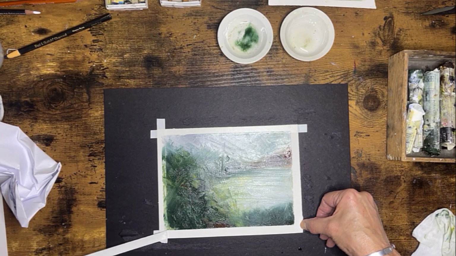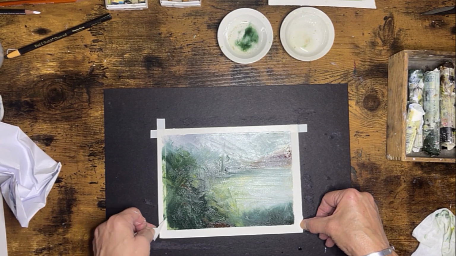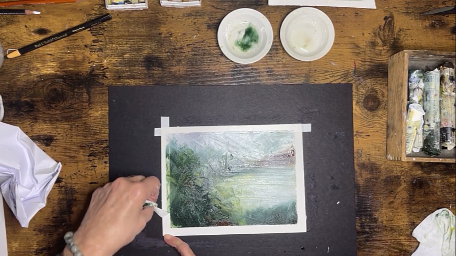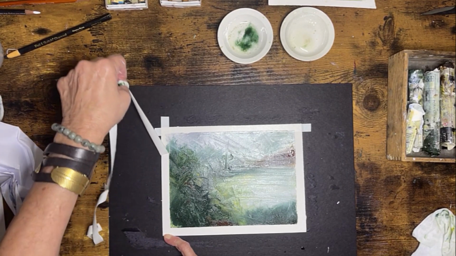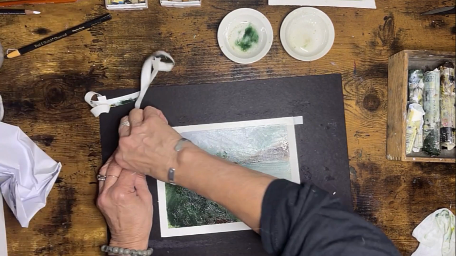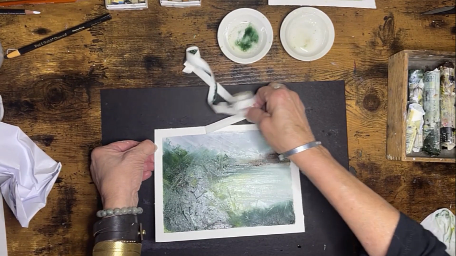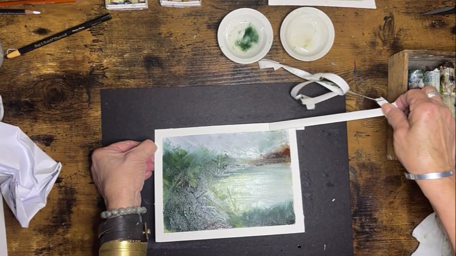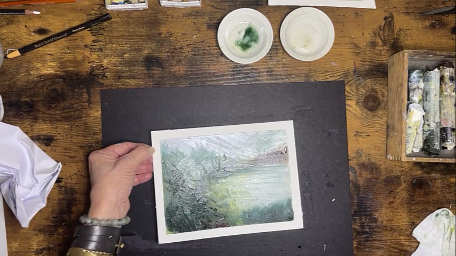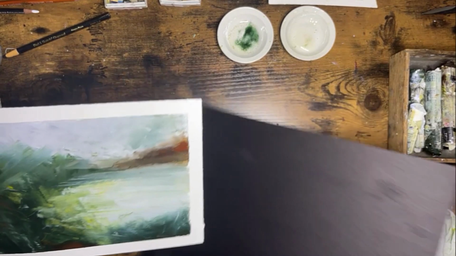See, sometimes it bleeds through if I use the solvents on it, but it didn't, yay. Okay. All right, my friends. Yay. Okay, my little landscape.